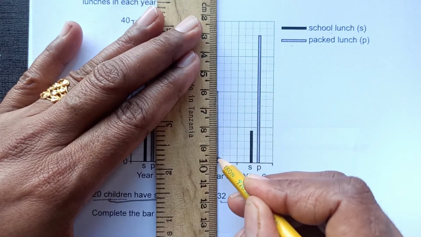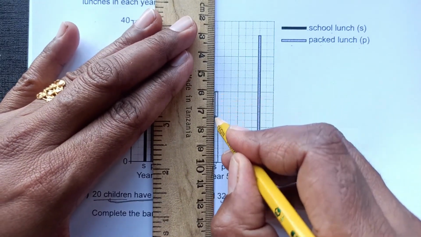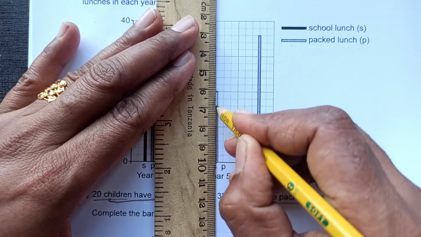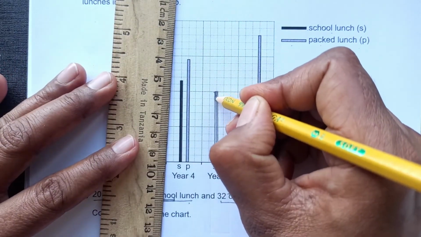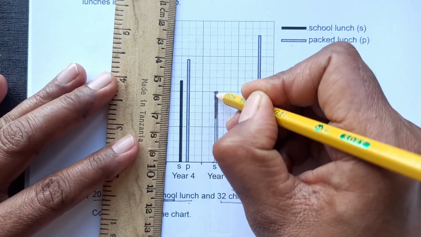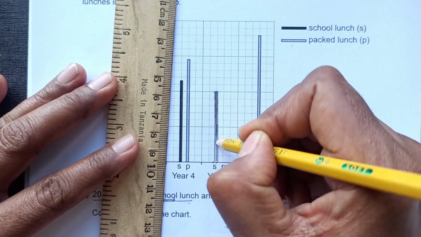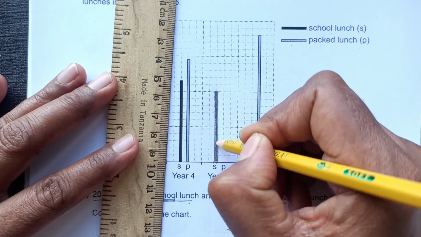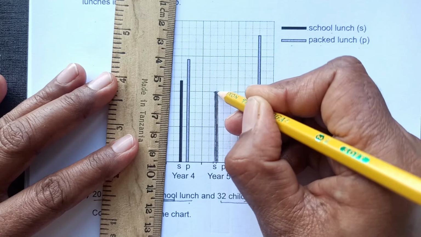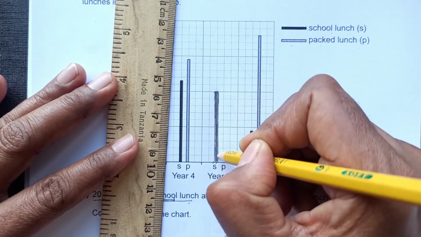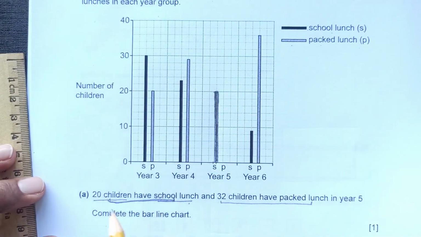It shows in the middle actually. So we can just shade that to make it similar. Okay, now the 20 is done.